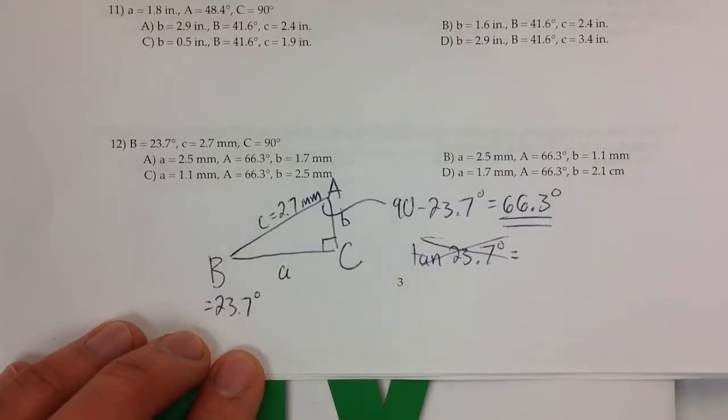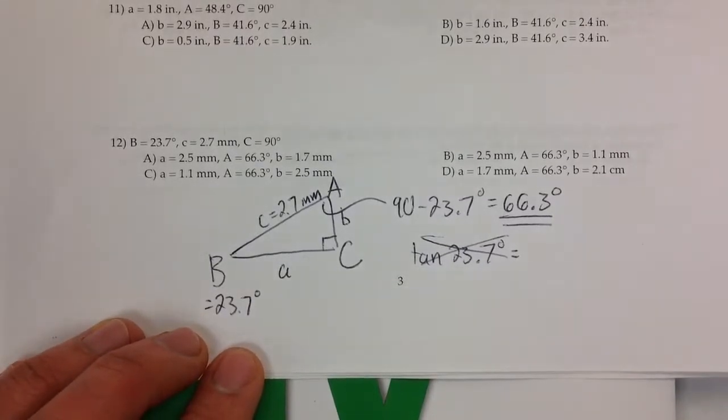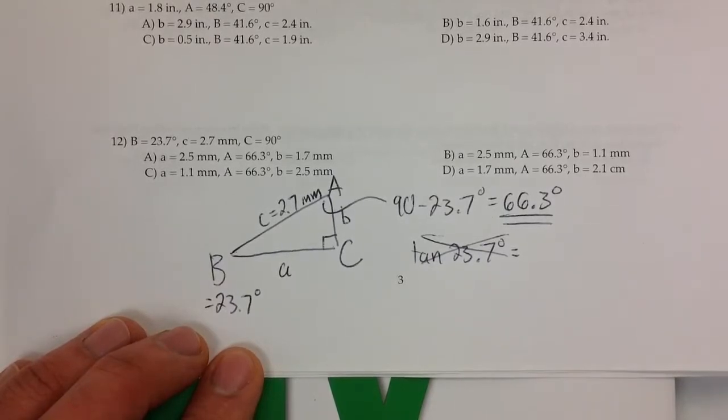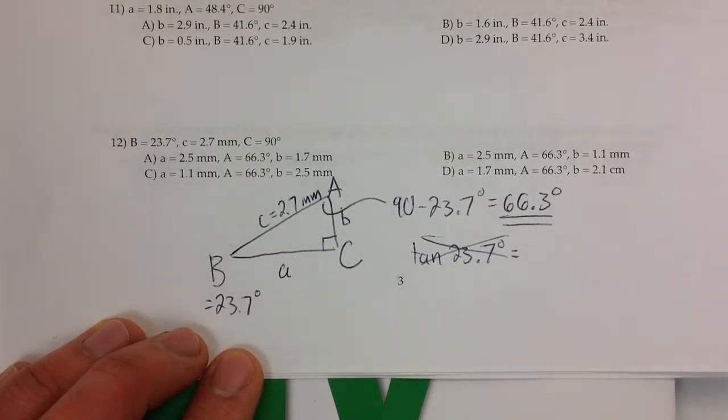Think about a trig function that has hypotenuse in it. What did you say? Secant does have hypotenuse in it. So you could use that.